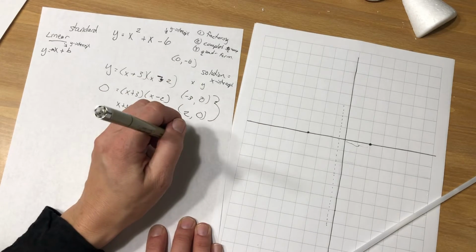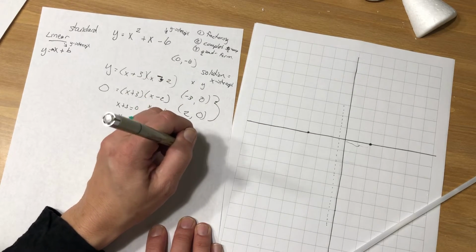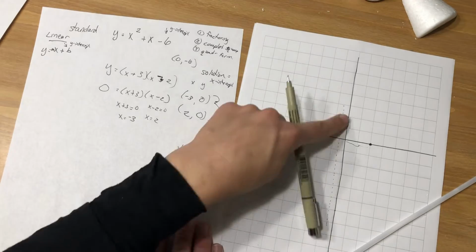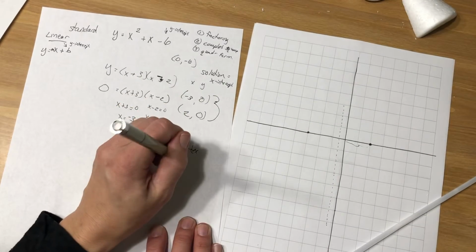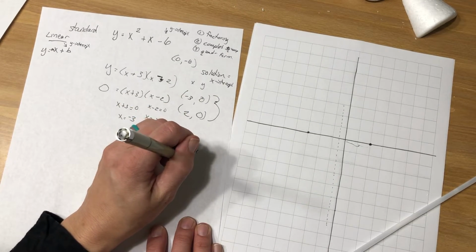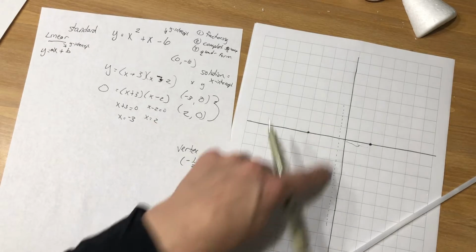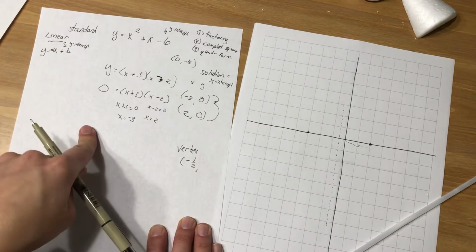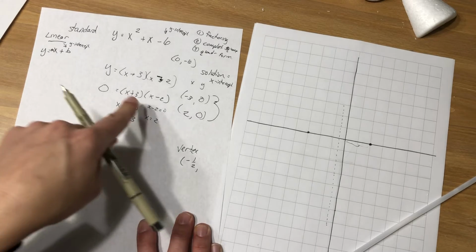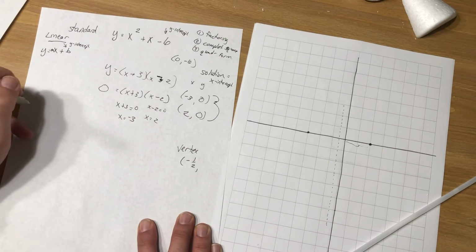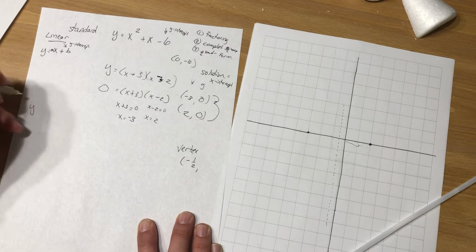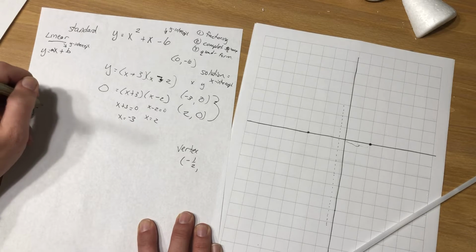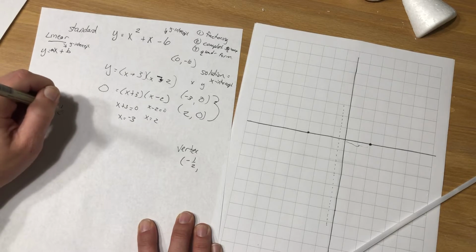Okay, so I'm already looking at my vertex. I know my vertex has to be on my axis of symmetry. So I know my vertex should end up being -1/2 for my x value. So that's some information that I've gotten already. Okay. So in the same way, if I had a linear equation where they give me a point that solves it, we're going to use point slope form.